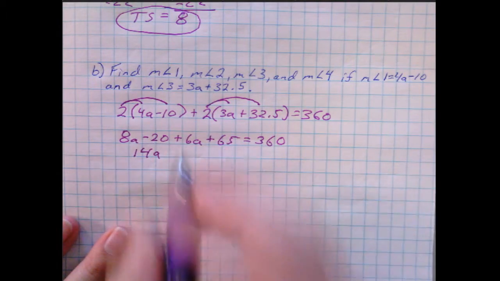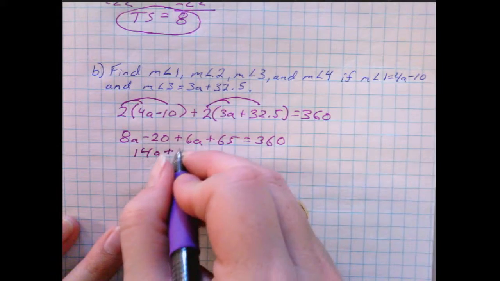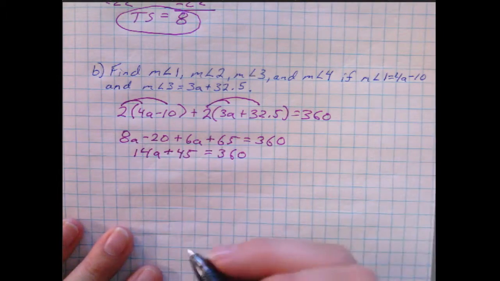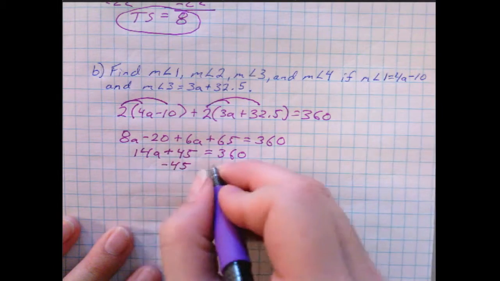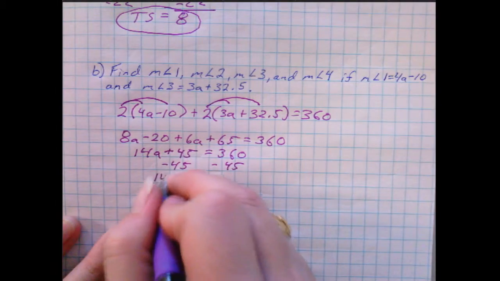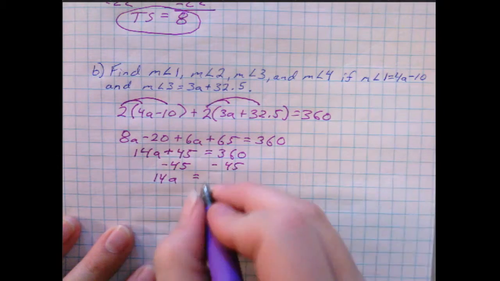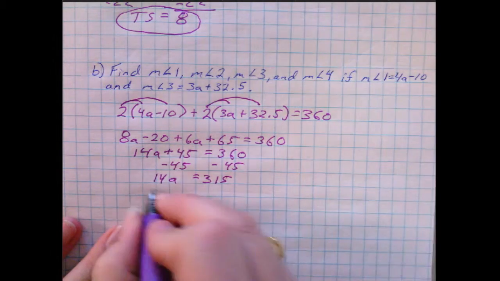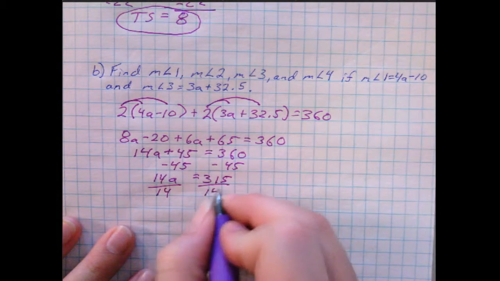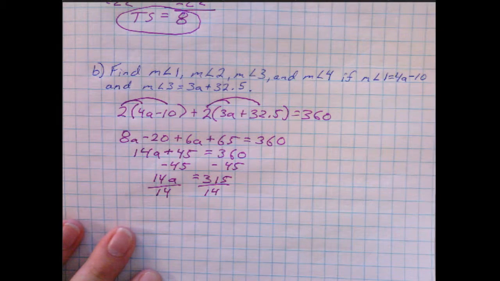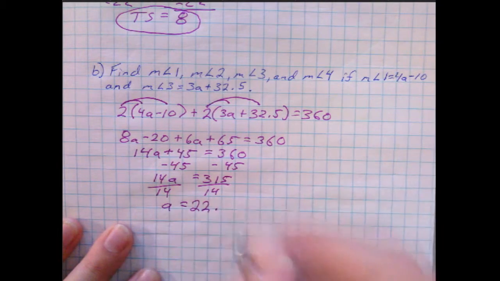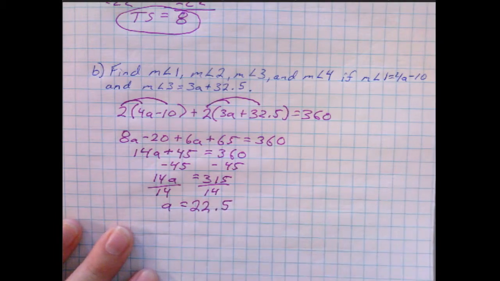Negative 20 plus 65 is a positive 45, equals 360. Now solving, subtract 45 from both sides. 14A equals 315. Dividing by 14 on both sides, we end up with A equals 22.5.